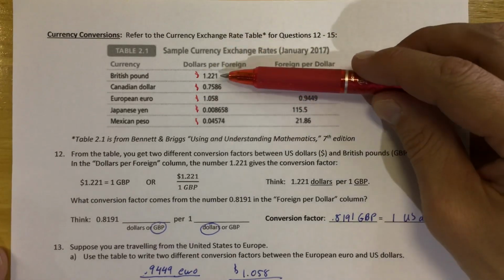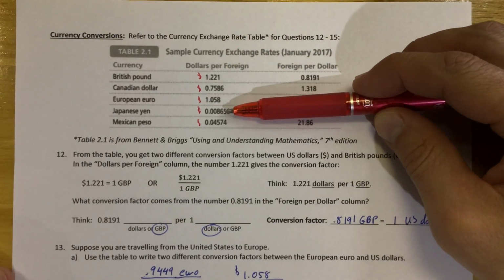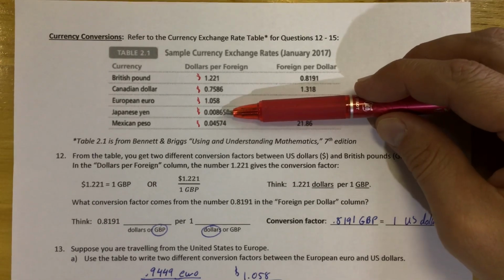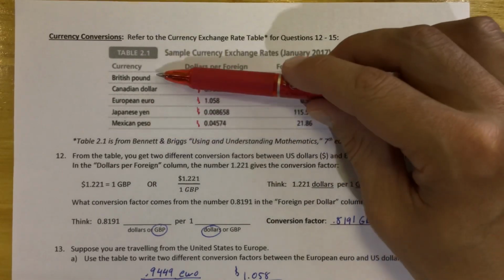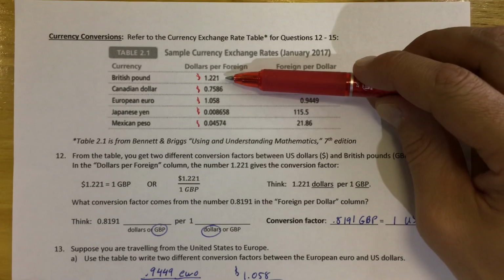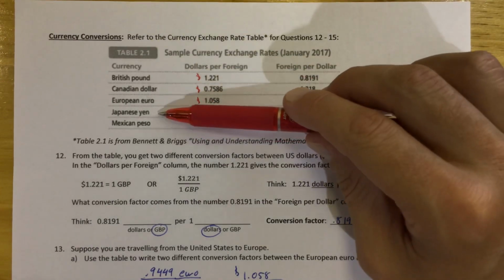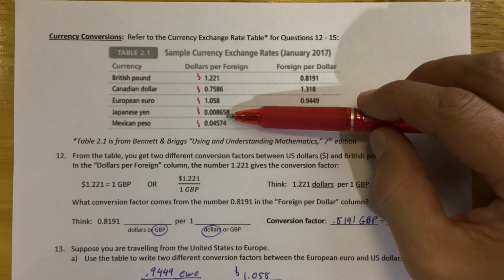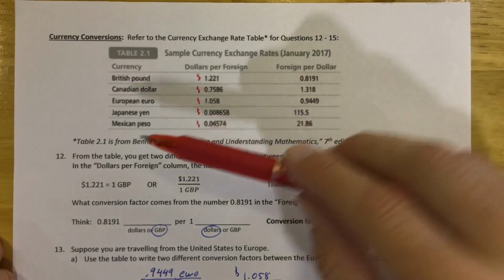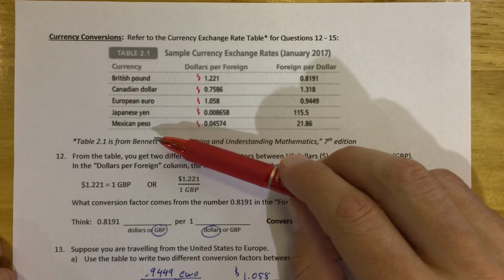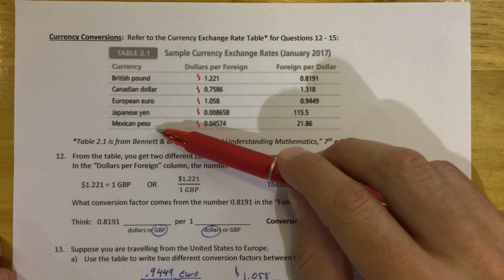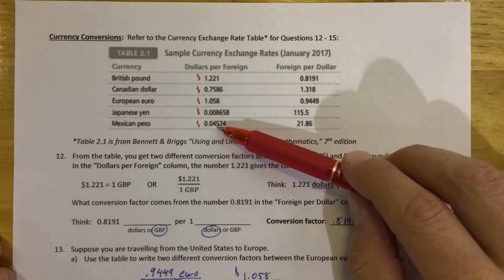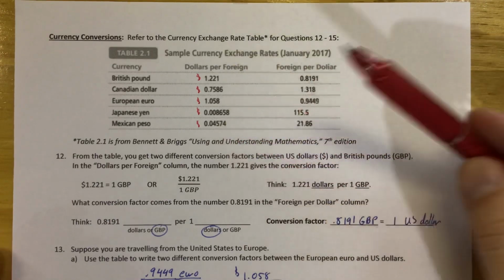All of these represent an amount of dollars that's going to be worth one of these things here. So 1 British pound is worth $1.22. 1 Japanese yen is worth $0.0086. So it's hardly anything. That's what we were going to contemplate. The peso, one peso is worth about 4.5 cents, is what that is.